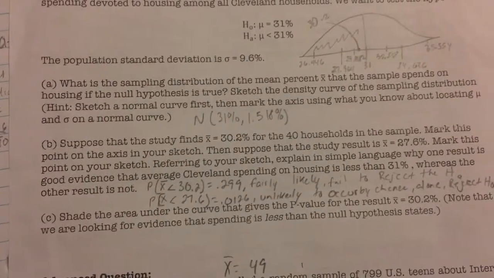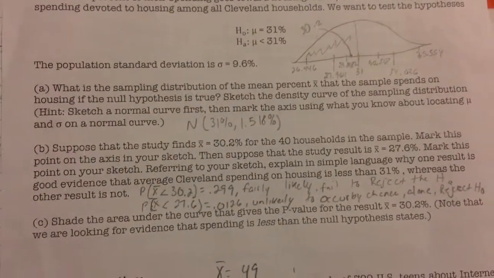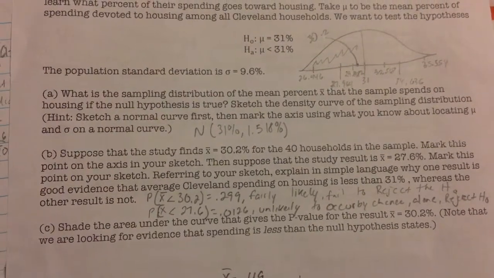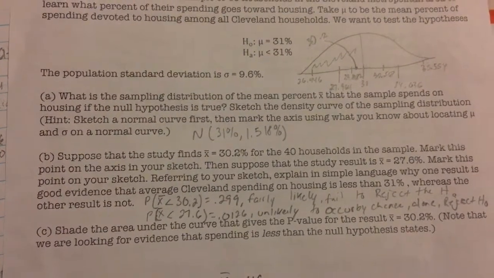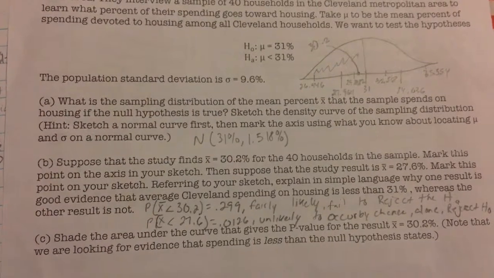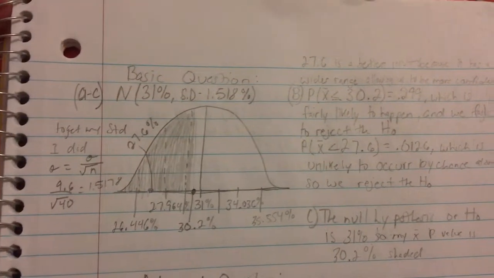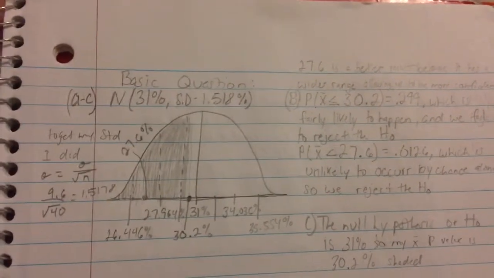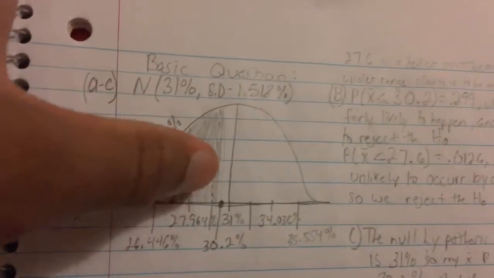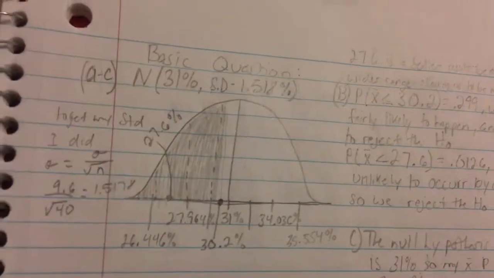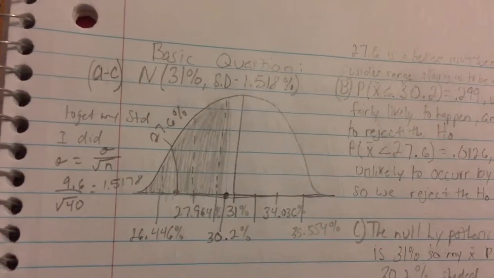Finally, for part C: shade the area under the curve that gives the p-value for the result of x bar equals 30.2. Note that we are looking for evidence that spending is less than the null hypothesis states. So for part C, I said that the null hypothesis is 31%. My x bar for the p-value is 30.2, which is shaded right here. So given my 30.2, I shaded left, which is less than my 31%.